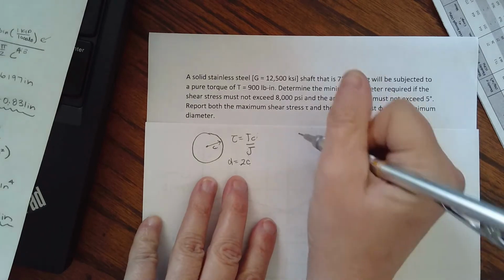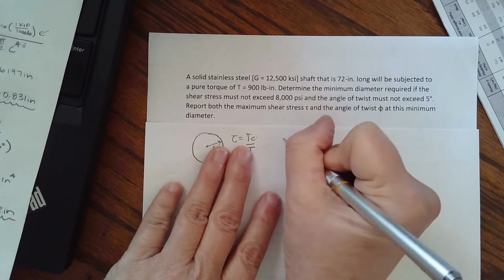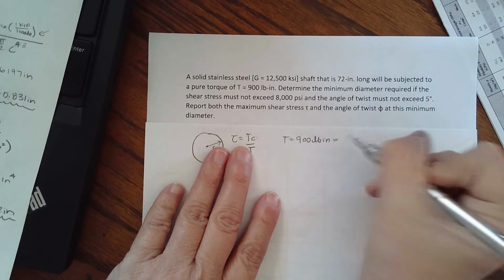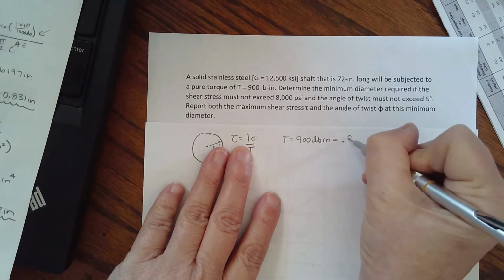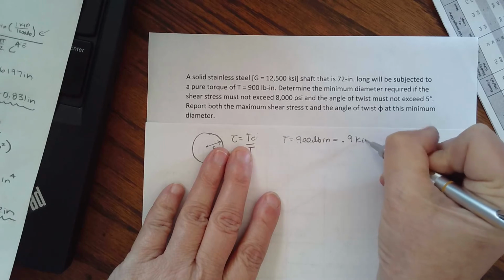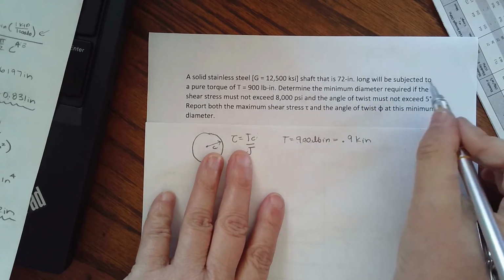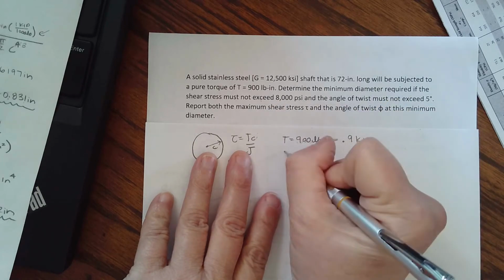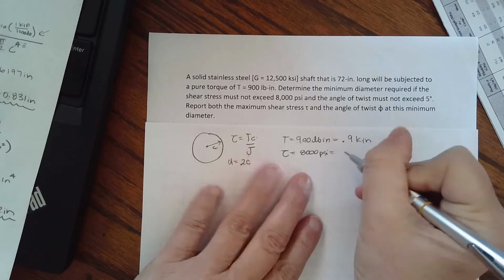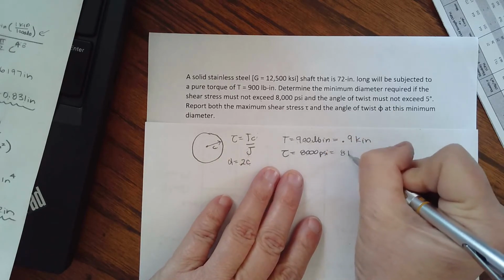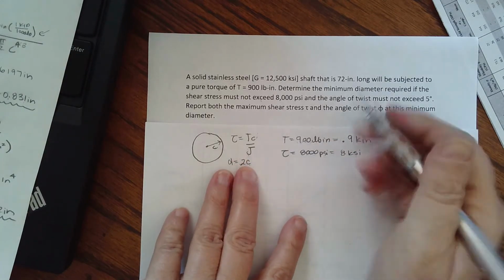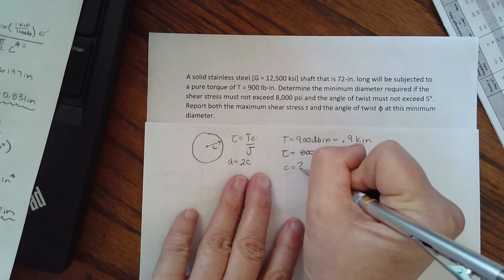can back calculate. So if we're looking at the shear stress, our torque is given at 900 pound-inches. And I'm going to convert everything to KSI from the get-go. So I have 0.9 kip inches, and I have an allowable shear stress of 8,000 PSI, so that's going to be 8 KSI. And I don't know the diameter, so I don't know that radius.